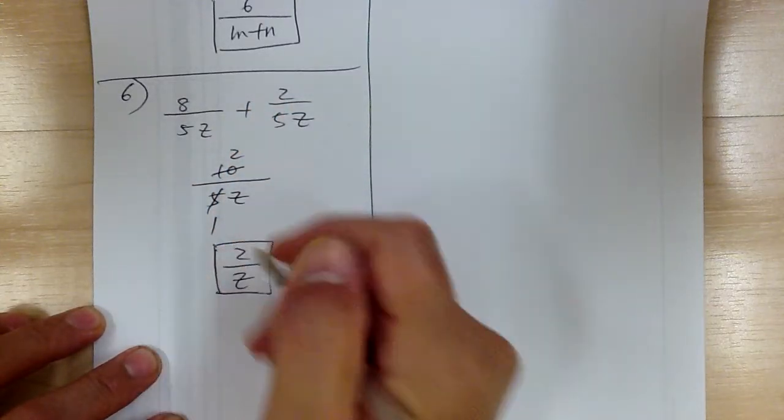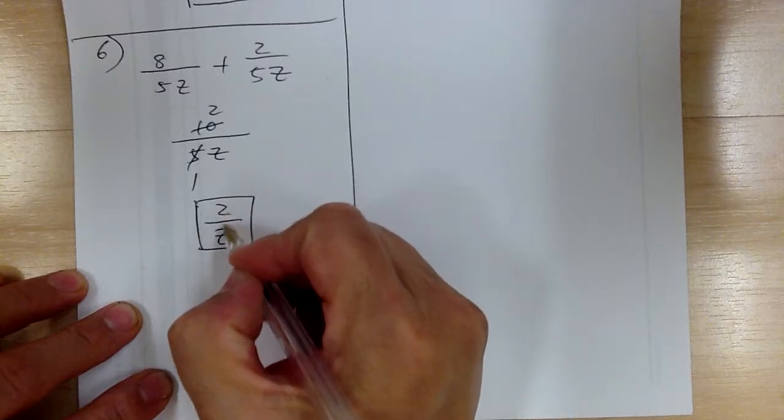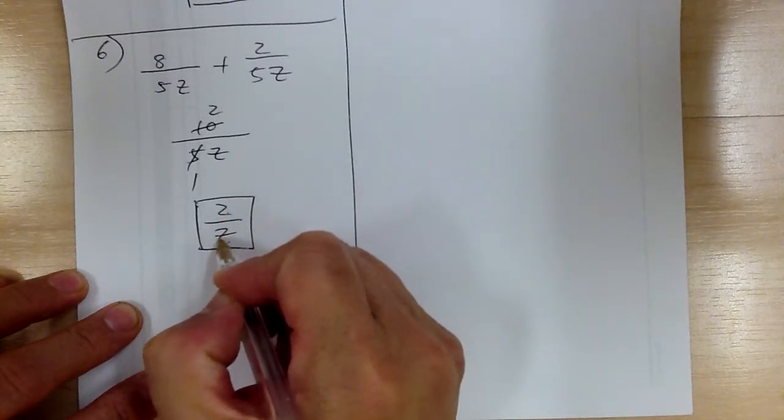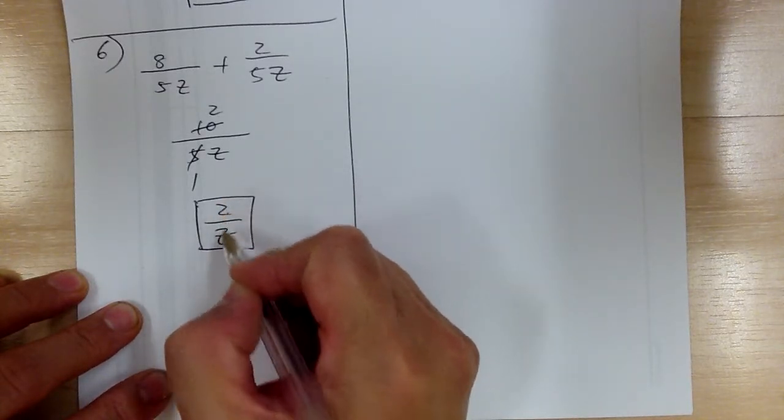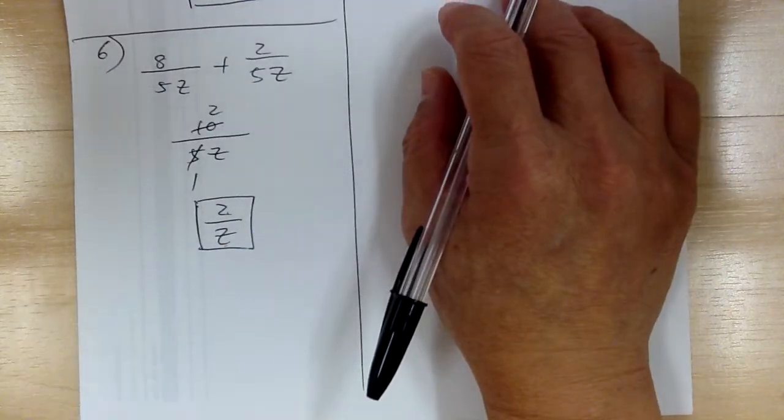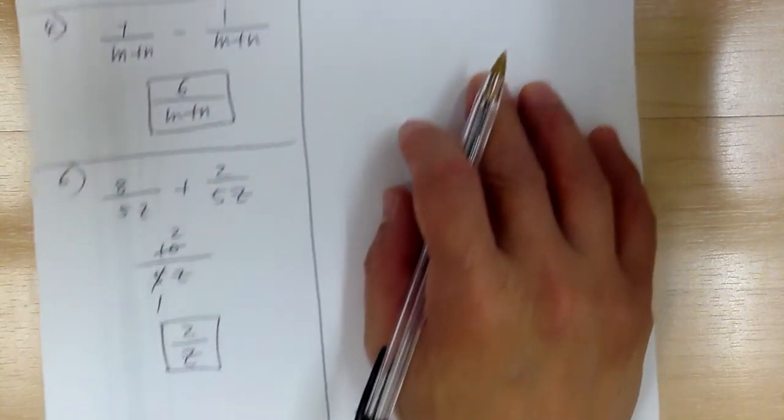Now be careful on how you write. Notice how I write the 2 and the z. So the z has a little slash in between. So I know that this is a 2, this is a z. So make sure you write clearly so you can read your own handwriting.